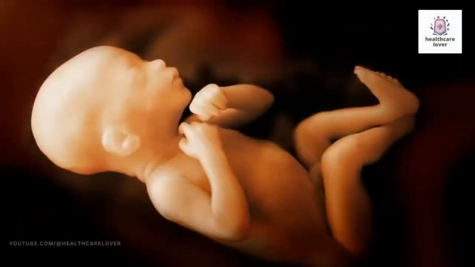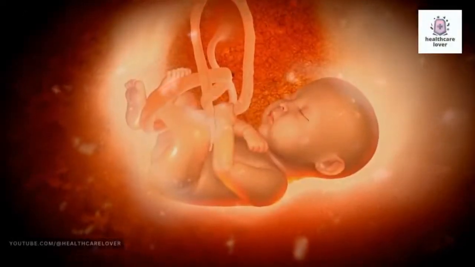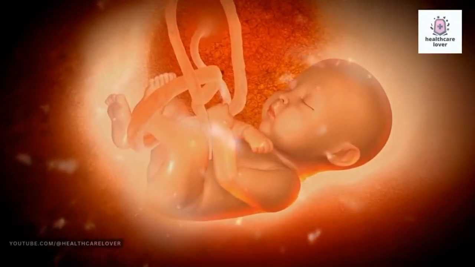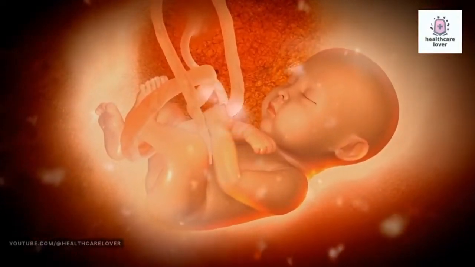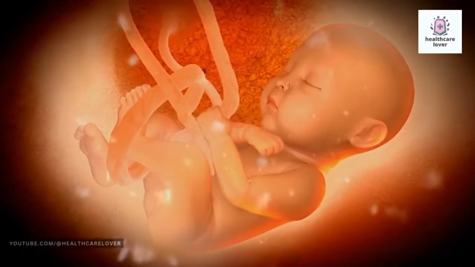The baby is now able to move in a more coordinated fashion. The baby is able to stretch, kick, and move its arms and legs. It may even be able to respond to external sounds and pressure, such as music or when you press on your abdomen. The baby's senses are developing at this stage of pregnancy as well.